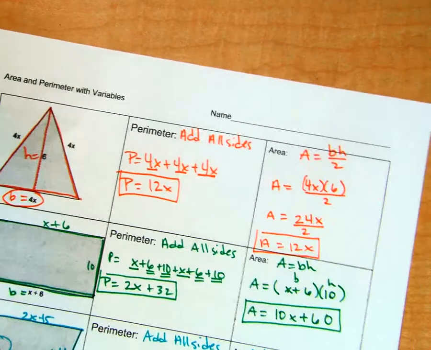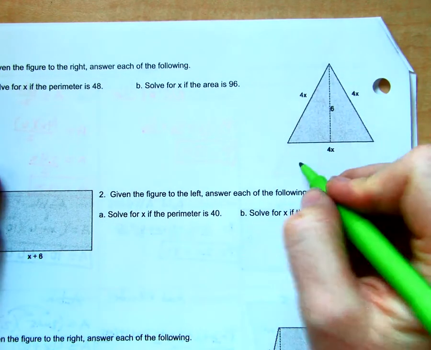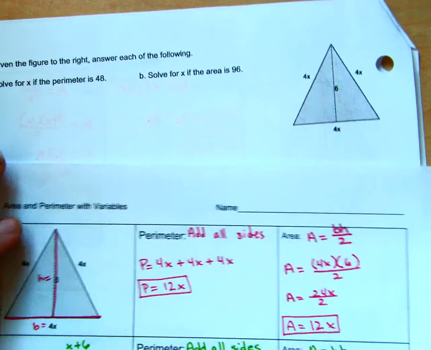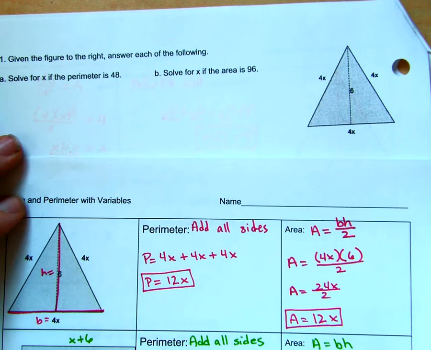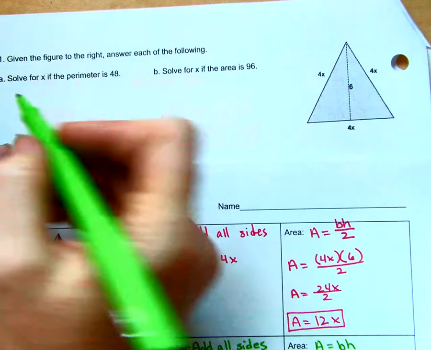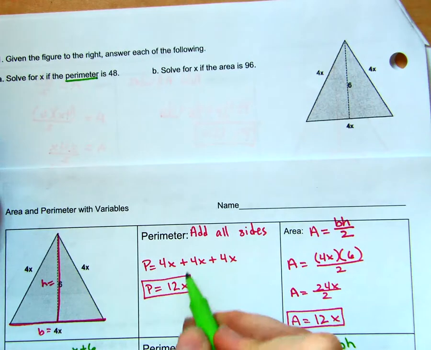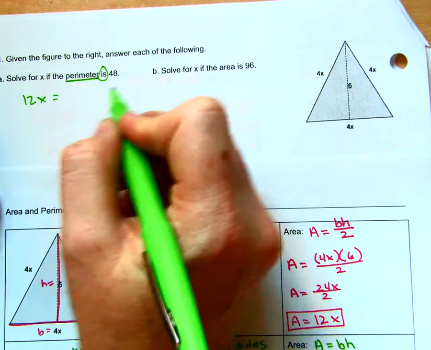Okay, the next thing I wanted you to look at was taking those formulas that we found. So I found in this case, for this particular triangle, that the perimeter and the area were both 12x. Okay, so it says solve for x if the perimeter, which again we found to be 12x, is equal to 48.